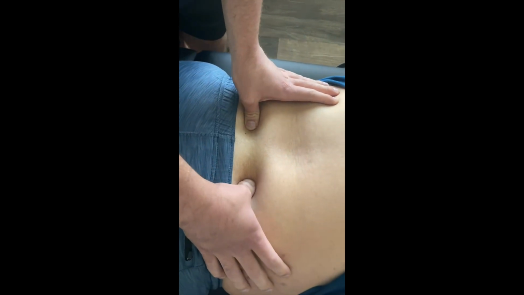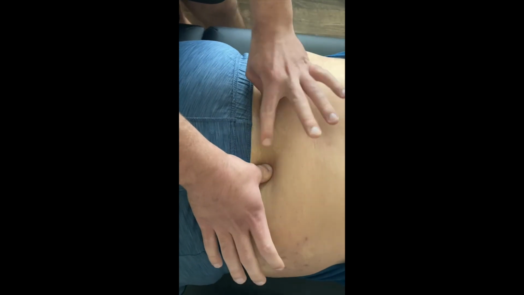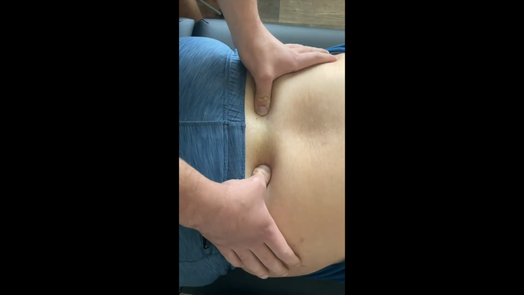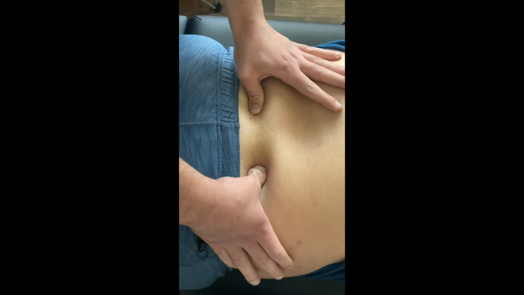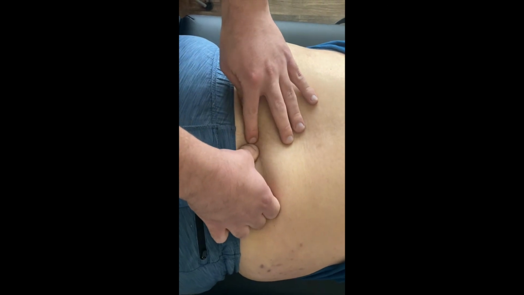And that's going to be an insertion point for the posterior sacroiliac ligament, and it's a nice landmark for finding the posterior sacroiliac joint. My bad. And then it's also a nice landmark for the sacrum because it's about on the same level as the S2 in here.